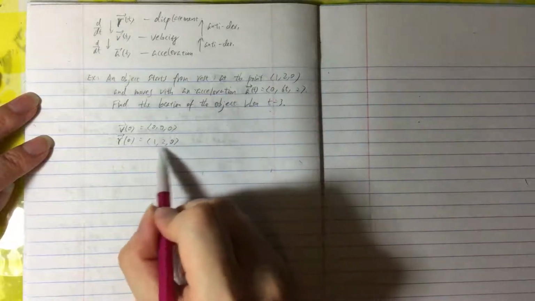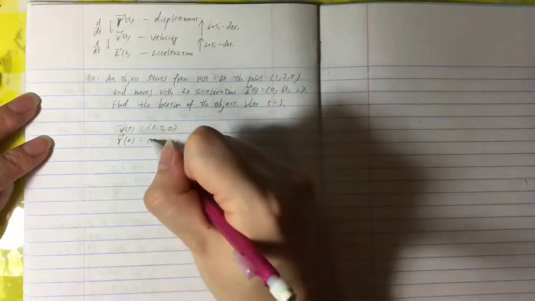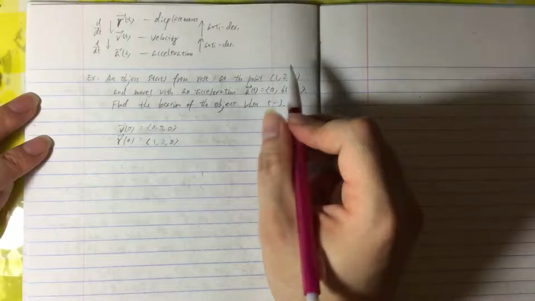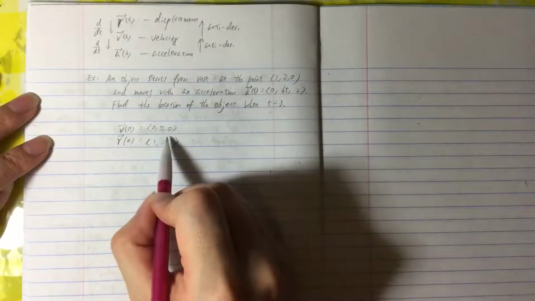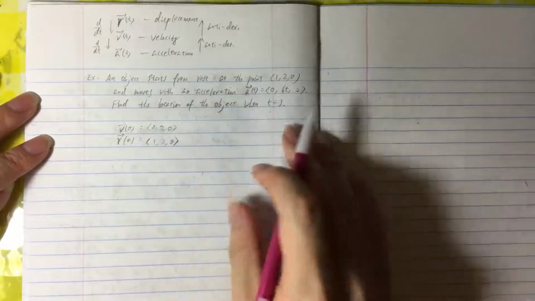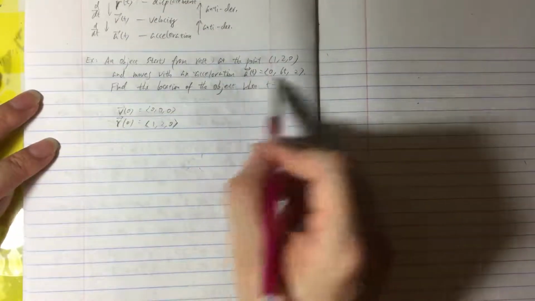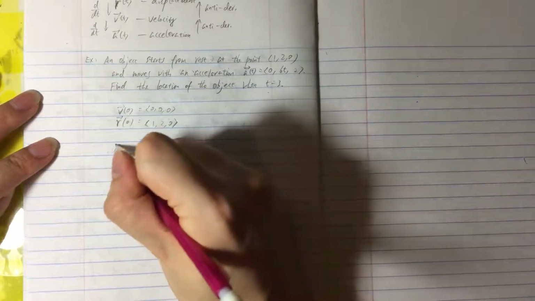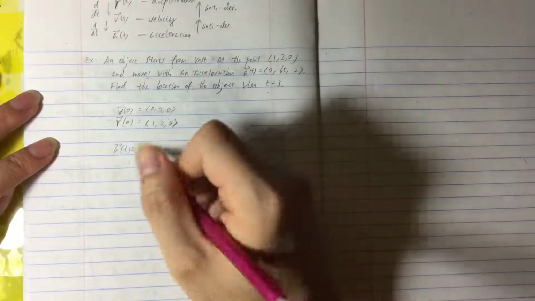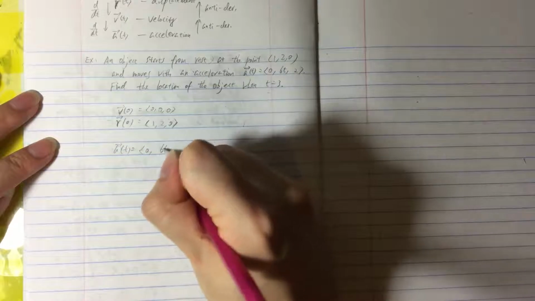That's the initial velocity, and that's the initial displacement. What we also know is an acceleration function. Acceleration function is 0, 6t, and 2.